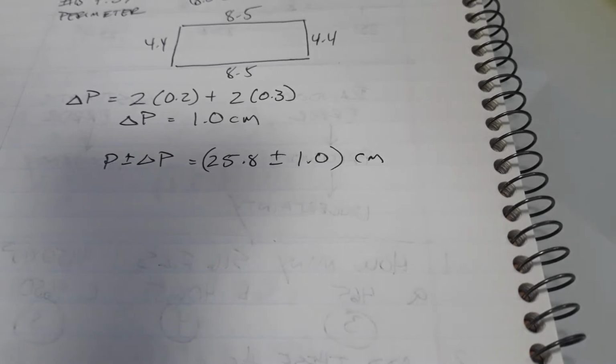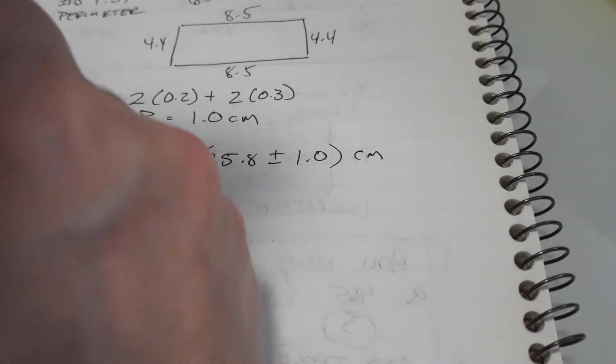Addition and subtraction, you simply add up the absolute uncertainties. It's the easiest of the calculations, but just be aware that they will do little sneaky things like this where each of those numbers is not being added together, but you have to double it after that because there's 2 of each. Okay, so that takes care of the perimeter. Let's take a look at the area.